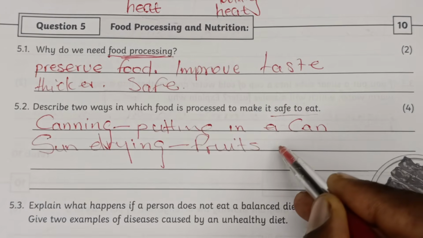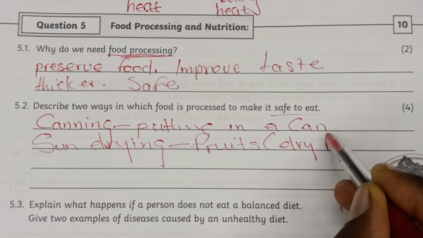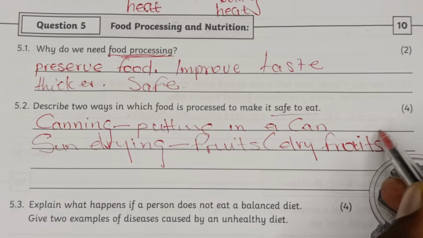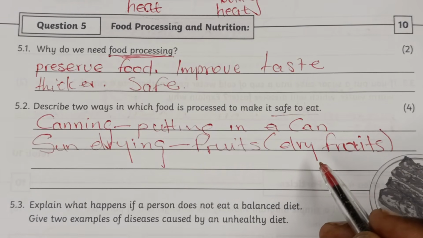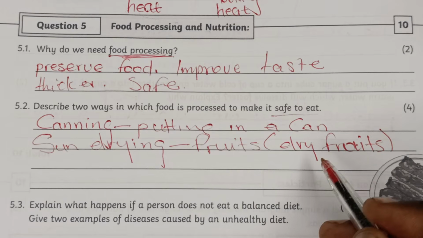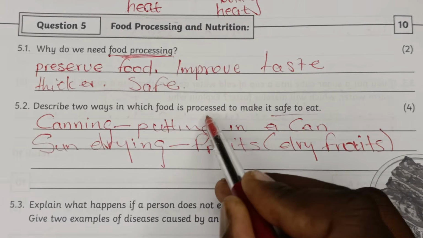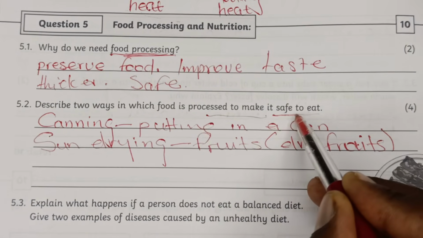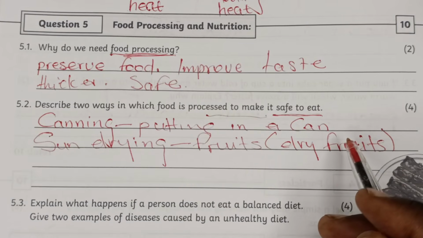They call them dry fruits. They put these fruits in the sun, and they dry. And when they dry, you can keep them for a longer period of time, and they are still safe to eat.